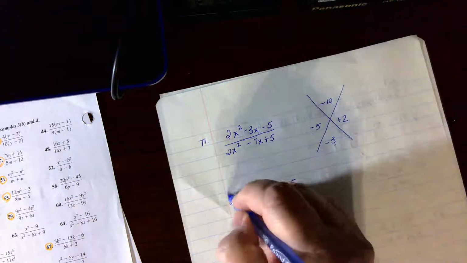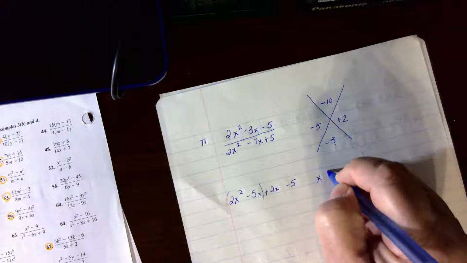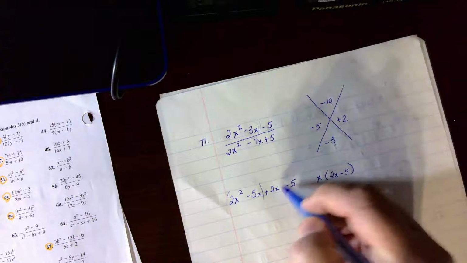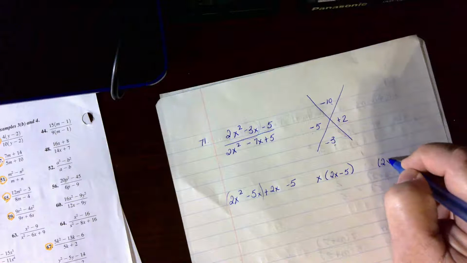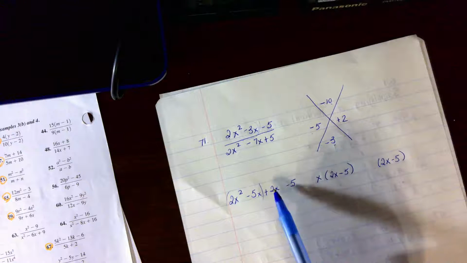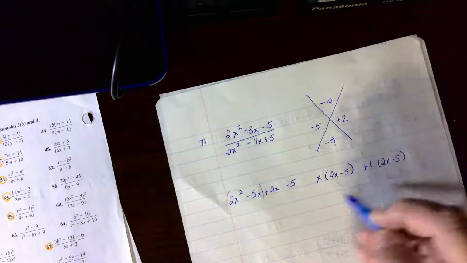Then I'm going to factor by grouping, and from the first two I can factor out an x. And if I copy the 2x minus 5 down here, I ask, what do I multiply this by to get this? That would just be a plus 1.